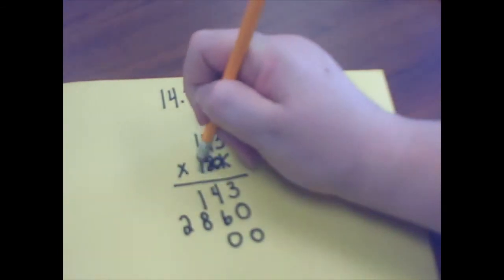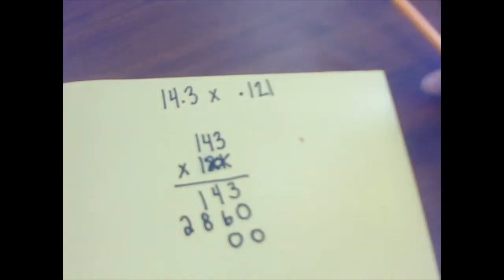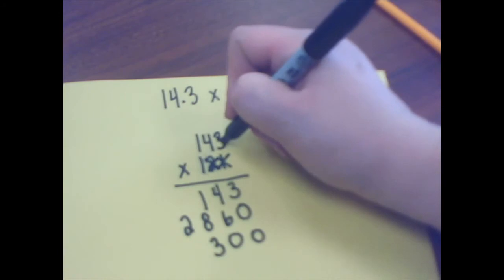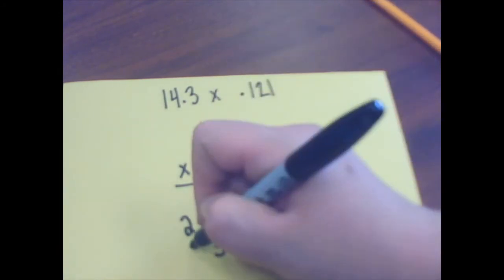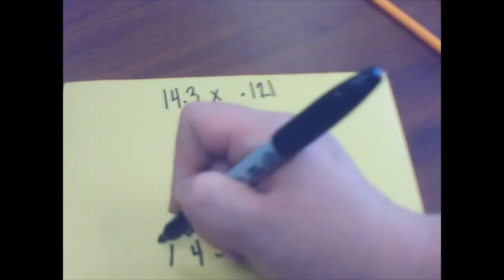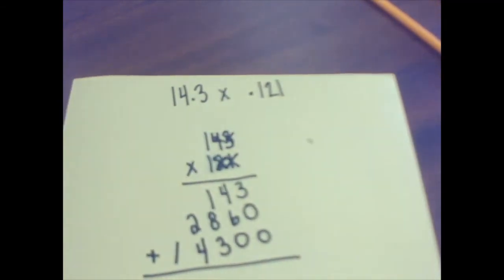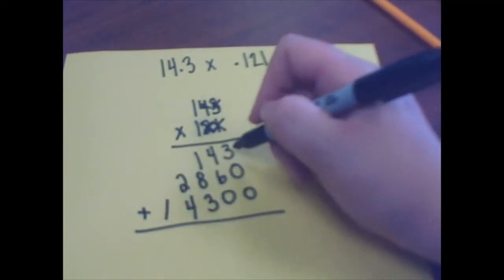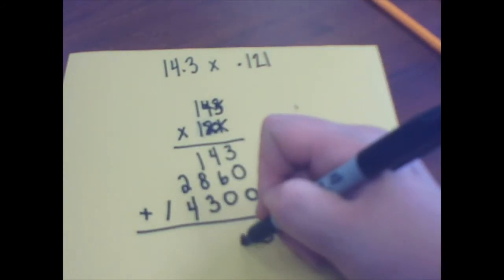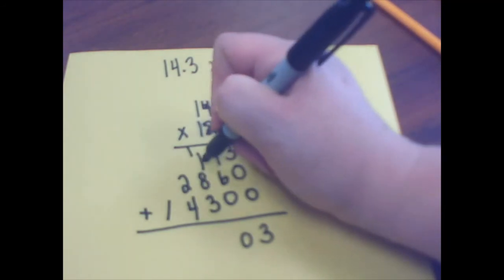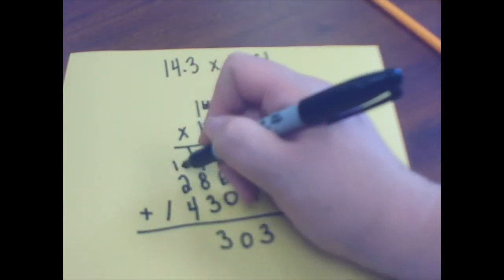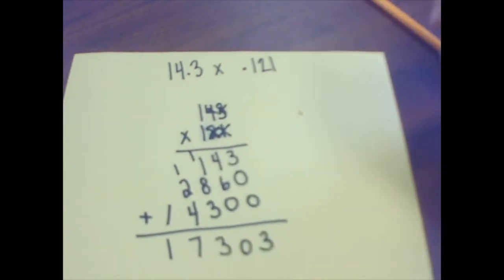Now I can unshade my 1. 1 times 3 is 3. Done with that. 1 times 4 is 4. Done with that. 1 times 1 is 1. And then I just add regularly. This would be 3. This would be 10. 8, 9, 10 plus 3 is 13. This would be 7. And that would be 1.